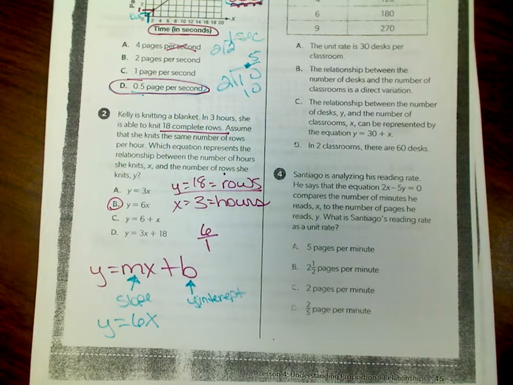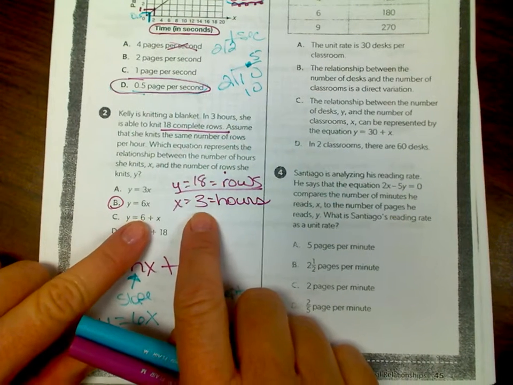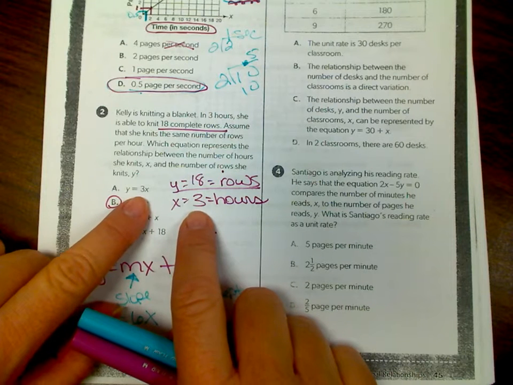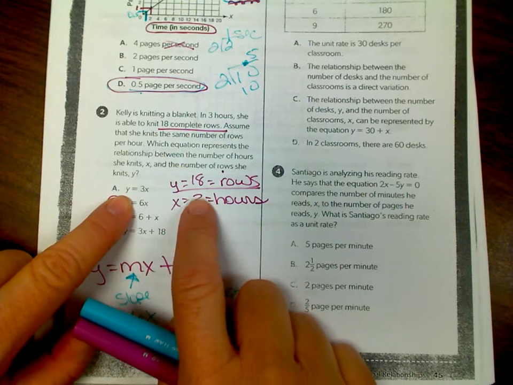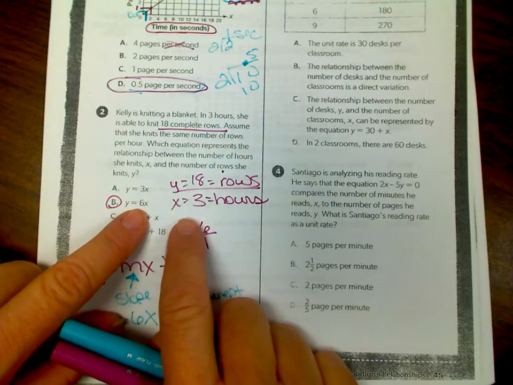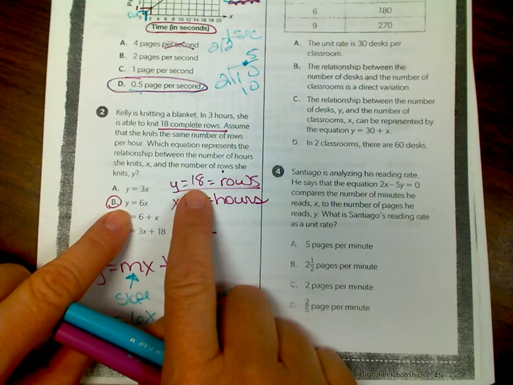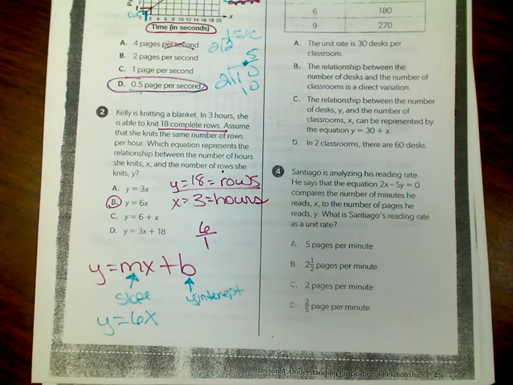There's another way you can check it. It's to plug the numbers in for what it stands for. If x equals 3, and I did 3 times 3 is 9, my y is not 9, it's 18. 6 times 3 is 18. My y is 18. So it's just another way to double check yourself to make sure your answer is correct.